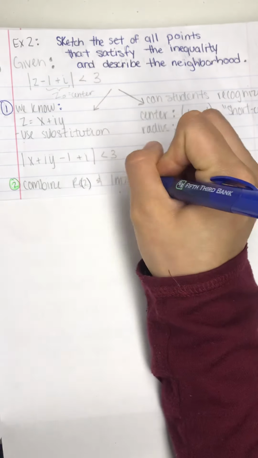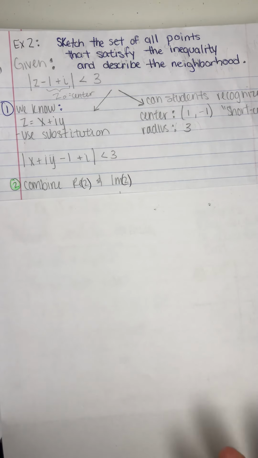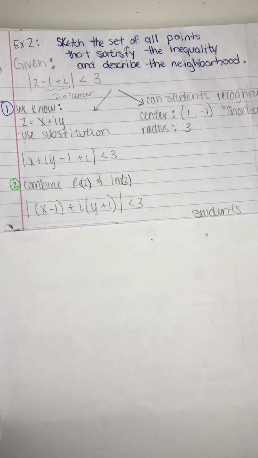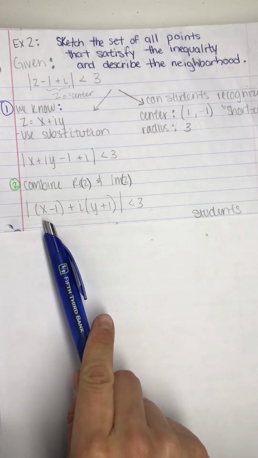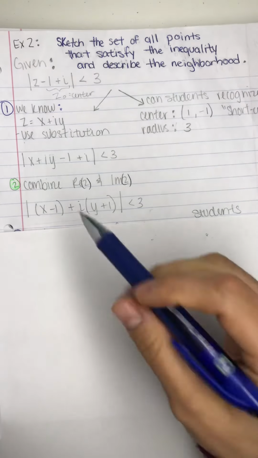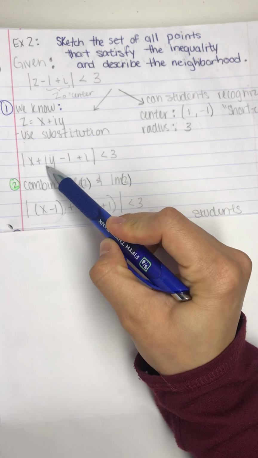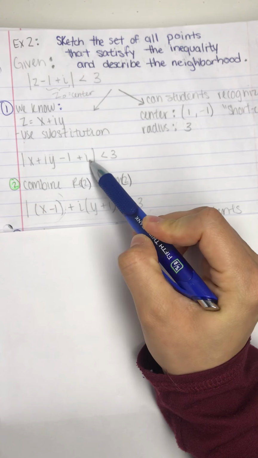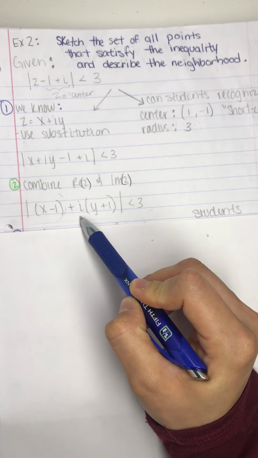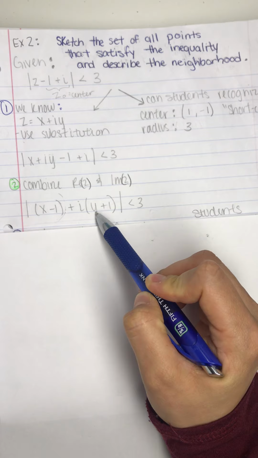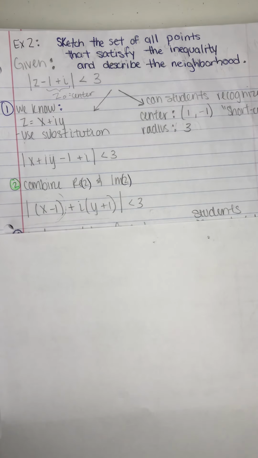And now we combine our real and our imaginary. Combine or group, I use different language, whatever is easiest for you to understand. So here we combined x minus 1 to be a real, and iy plus I, we factored out the I, and y plus 1 is on the inside.